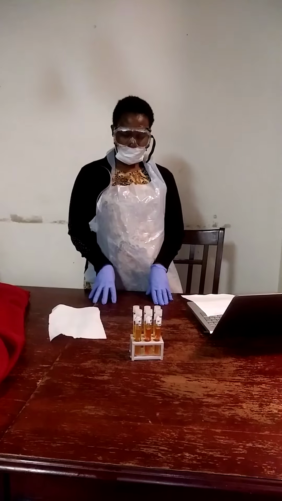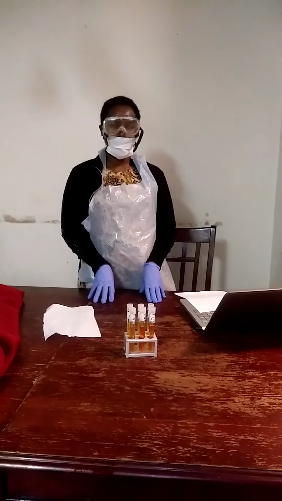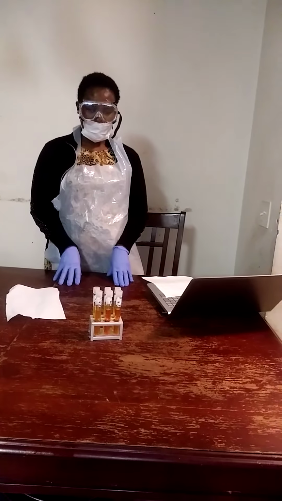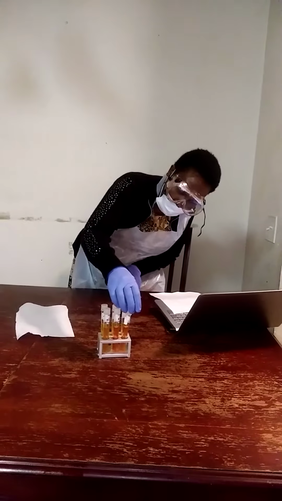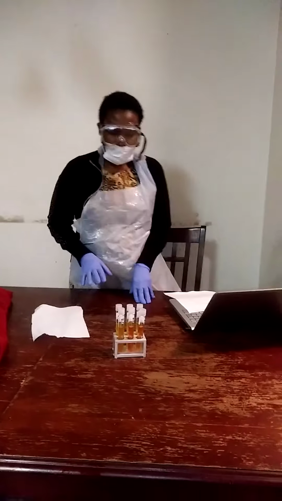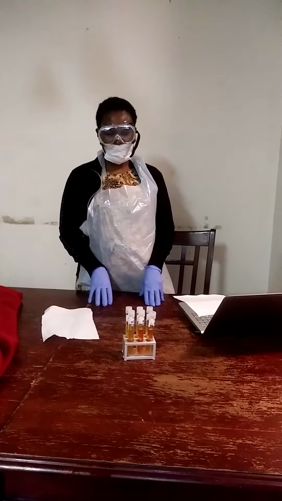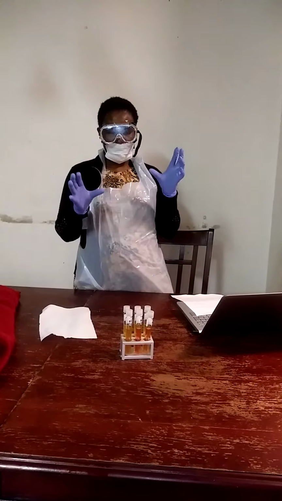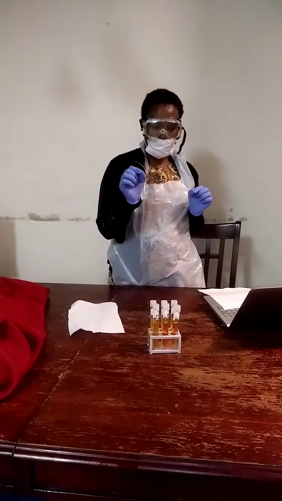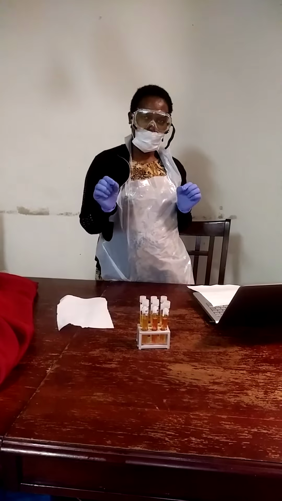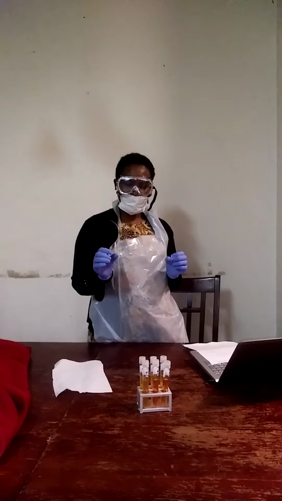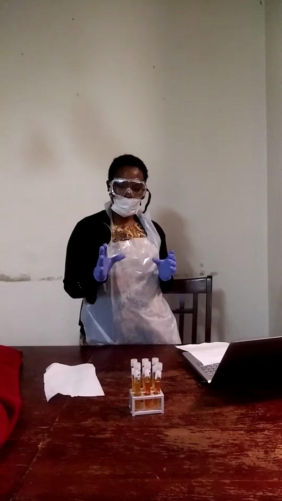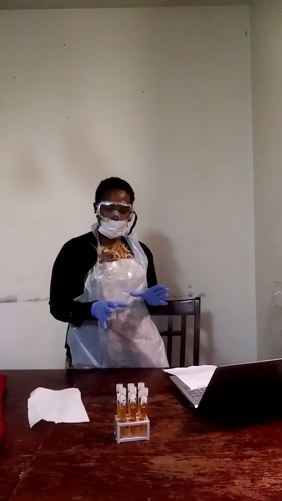How I did it is I just followed the instructions, and I had my broth, the phenol red test tubes, the 6 of them that I've already marked, and then I was supposed to put some carbohydrate in each tube so that I can test the reaction thereof.